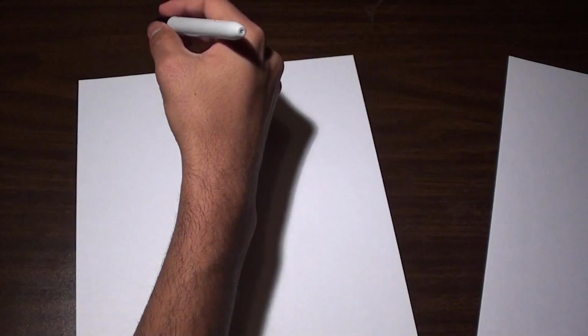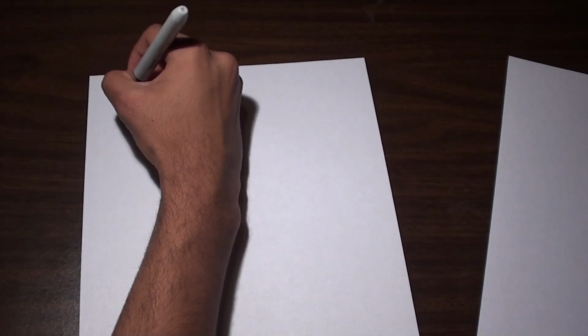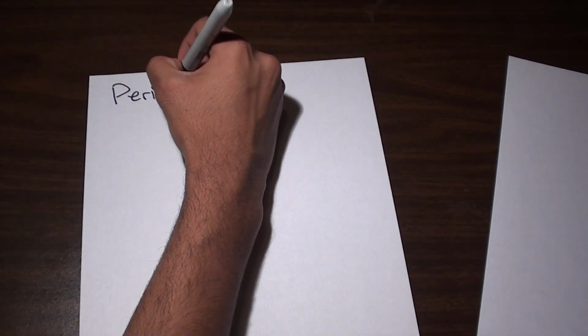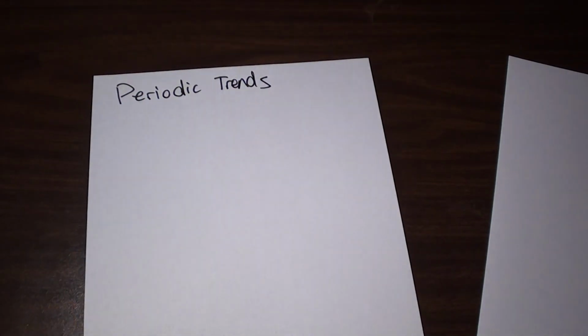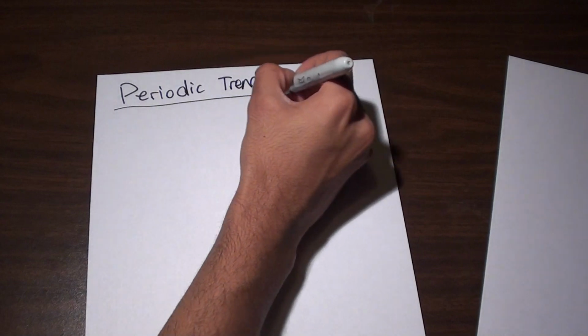Alright, so next we're going to move on to periodicity, which in my opinion is probably more important than quantum numbers because they're applicable in a wider range of settings. So here we're going to be focusing on periodic trends, and we're going to be focusing on 3 different major periodic trends.